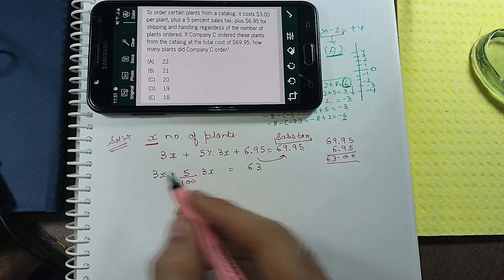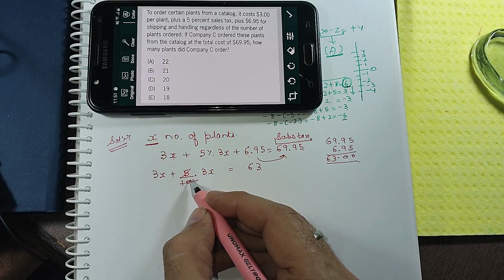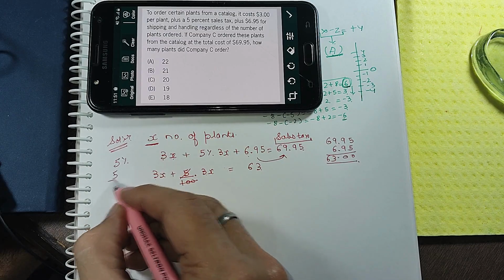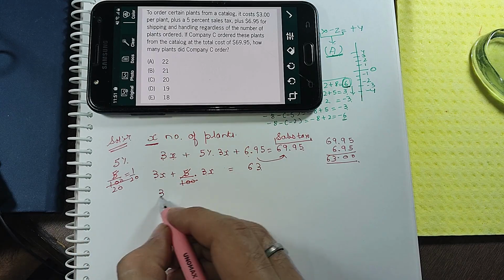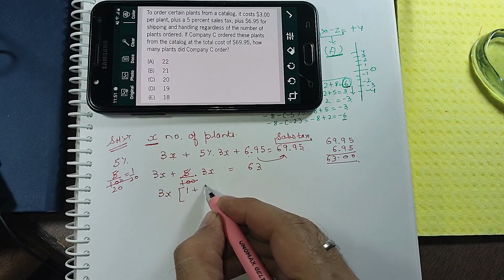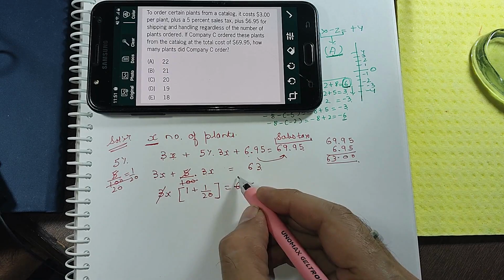So you can take 3x common over here. I can write 5% as 5 upon 100, so this is 1 by 20. So I can have 3x common: 1 plus 1 by 20 equal to 63. Here I can cancel this. So this will be 21.